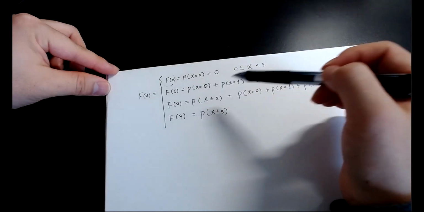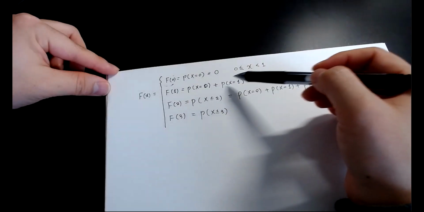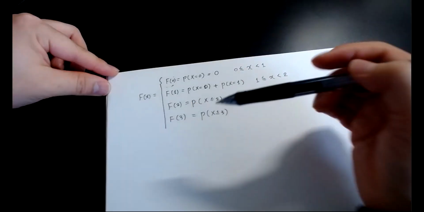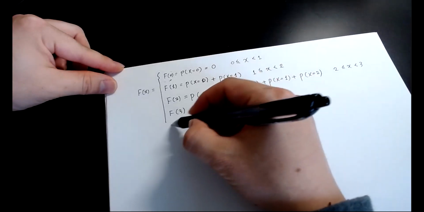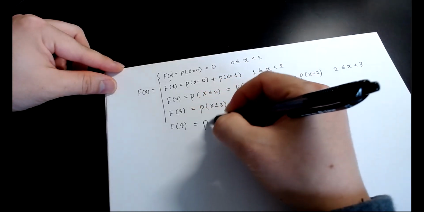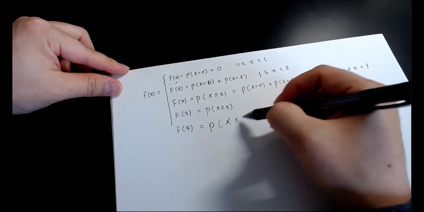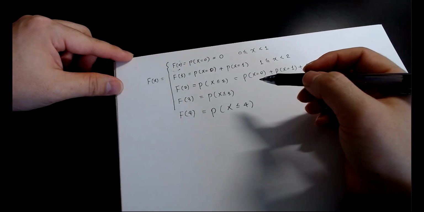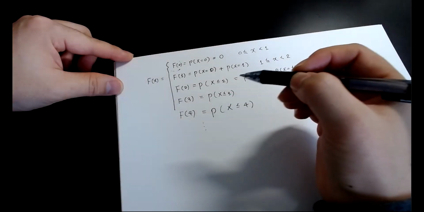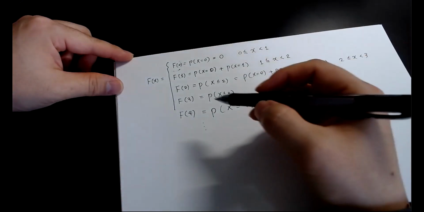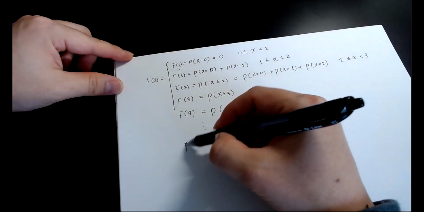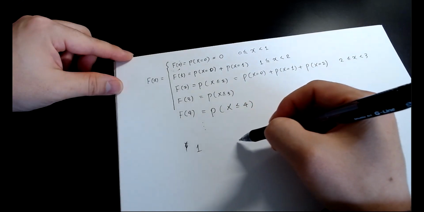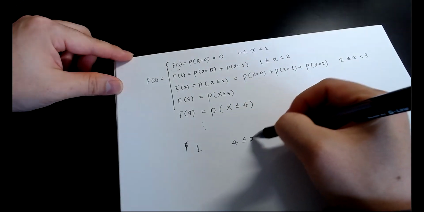Probably P of X less than or equal to 1, which is P of X equals 0 plus P of X equals 1. Okay. So likewise, we can figure out F of 0 through F of 1, 2, 3 and F of 4, right? So this is equal to the probability that X is less than or equal to 4, right? Okay. So now, the last one must be 1, I mean, if X is greater than or equal to 4.